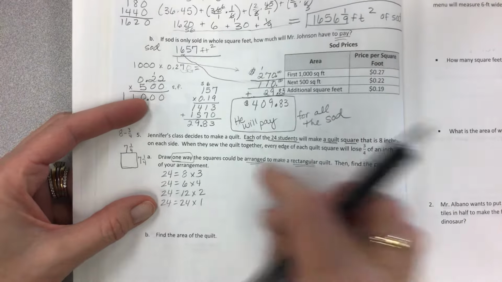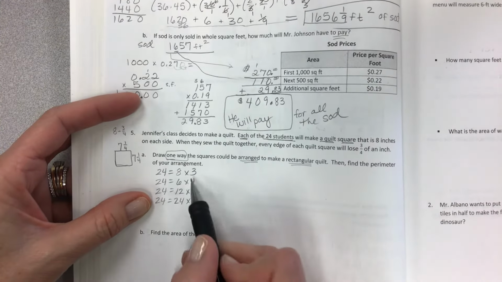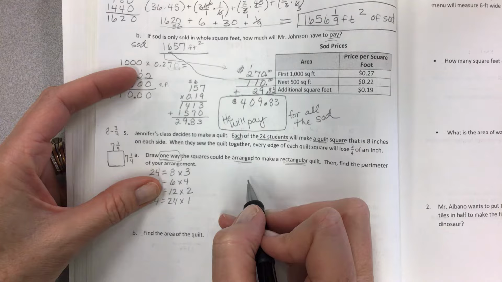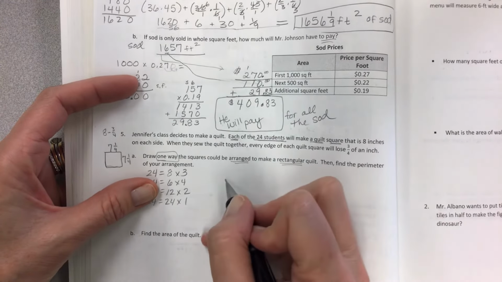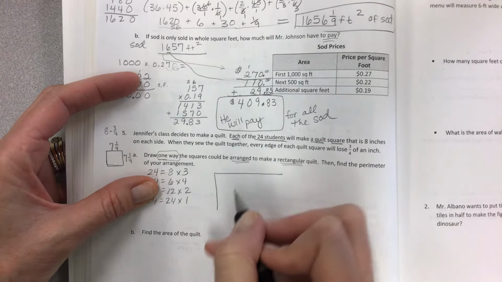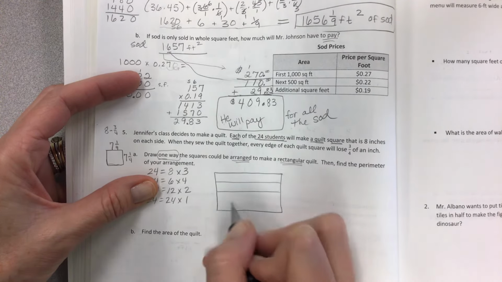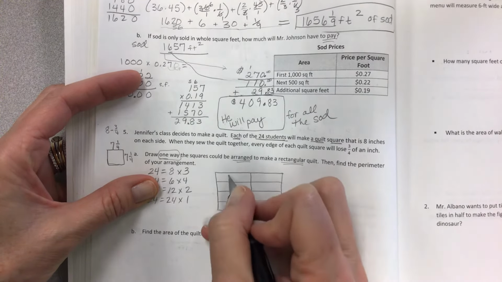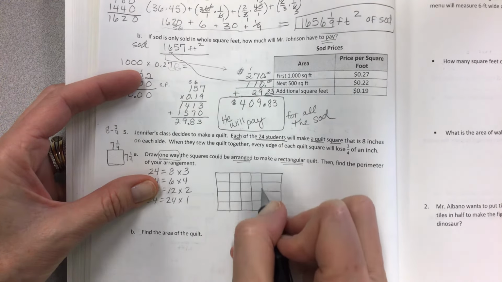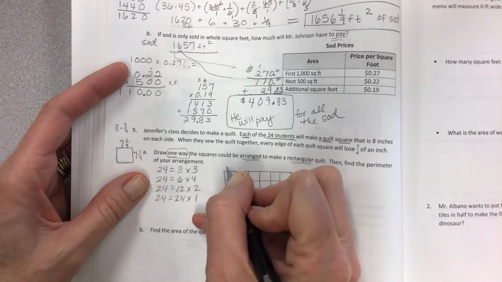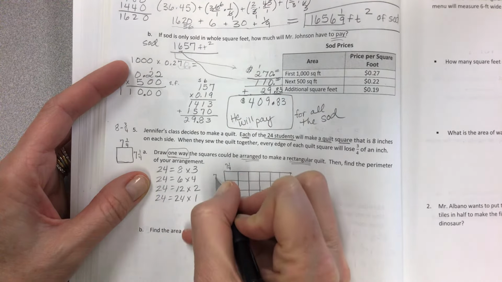Any of these will work here, but we are making a quilt, so I would probably pick the 6 times 4, so it'll be nice and square, probably the most square that we could get. What we need to find is the perimeter of your arrangement. So 6 times 4 would look like 4 across and 6 sections down. But each of these has the 7 1/4.